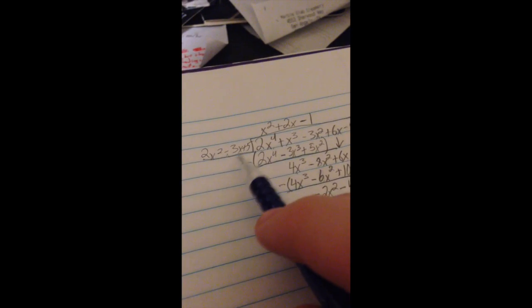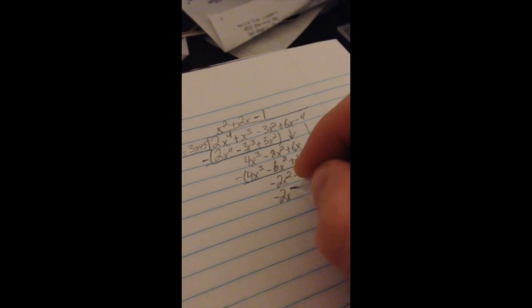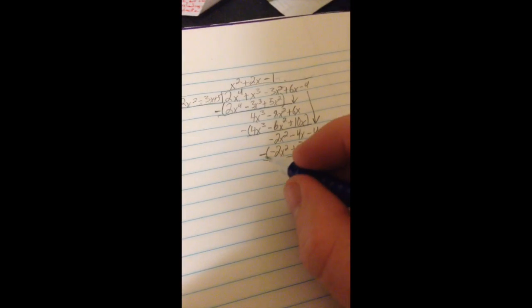Then you'll see how many times this 2x squared minus 3x plus 5 goes into this minus 2x squared minus 4x minus 4, which is minus 1. So you'll multiply 2x squared minus 3x plus 5 times a negative 1. So that'll be minus 2x squared plus 3x minus 5. Subtracting this, you get minus 2x squared plus 2x squared, which is 0, minus 4x minus 3x, which is a minus 7x, and minus 4 plus 5, which is a plus 1.